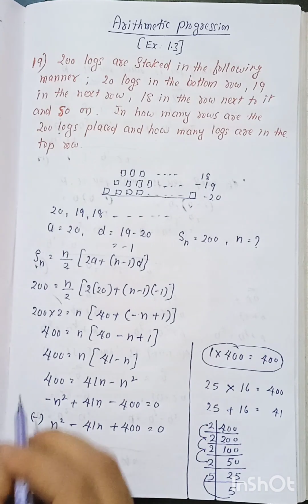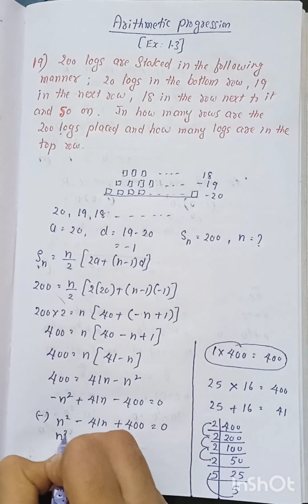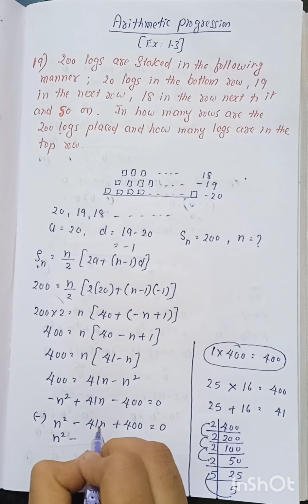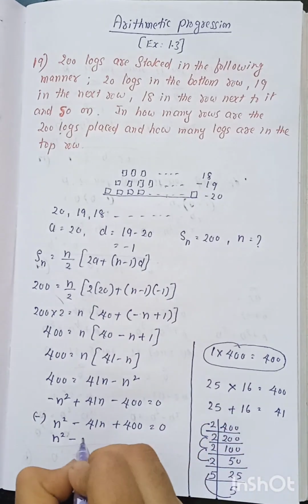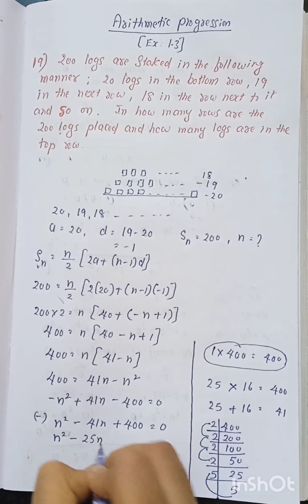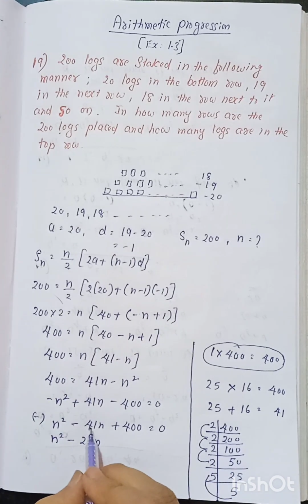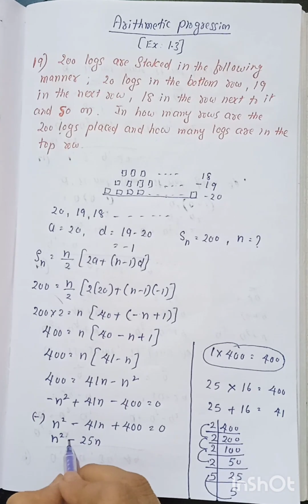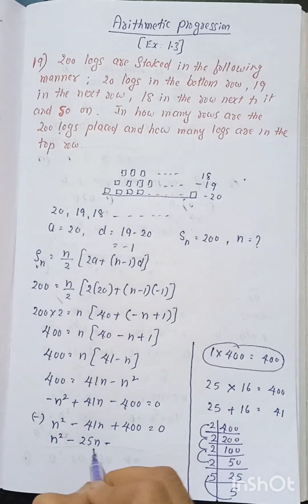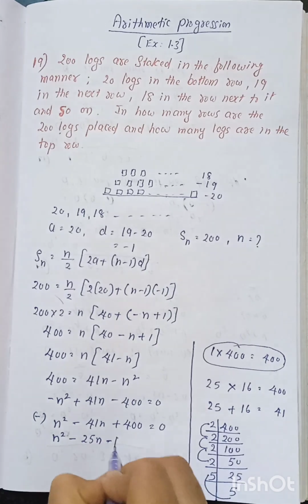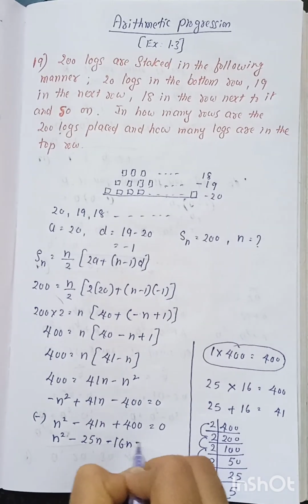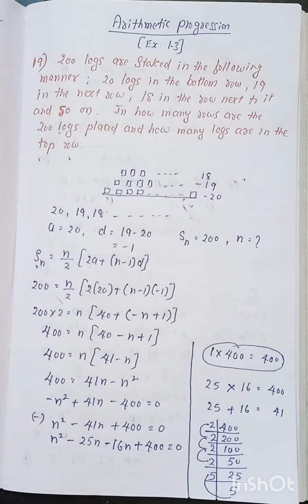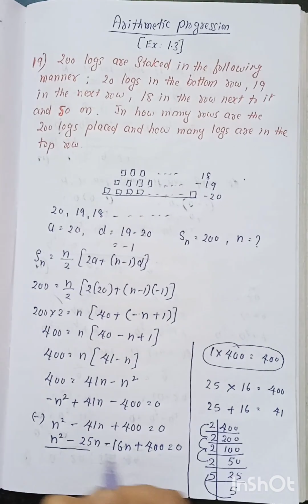Now I will take n squared, write the minus sign, and instead of 41n I am going to use 25 and 16. First write 25n. Here we have to get 41 by the addition, so we continue the same sign, 16n, then plus 400 equals 0. Make the two groups.